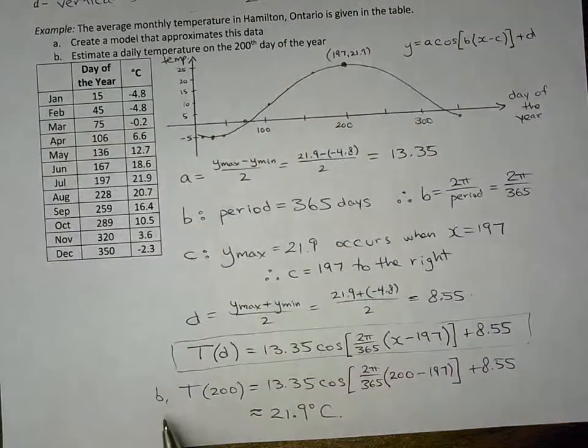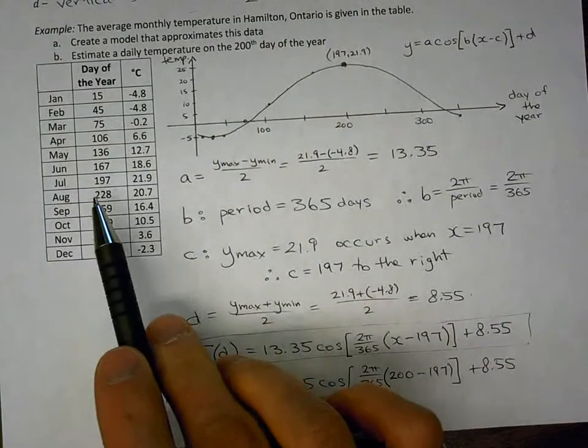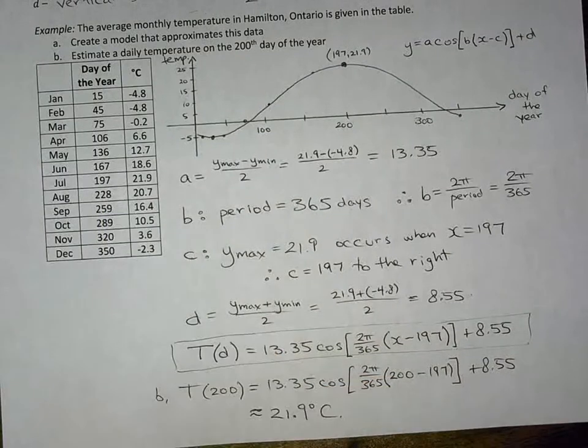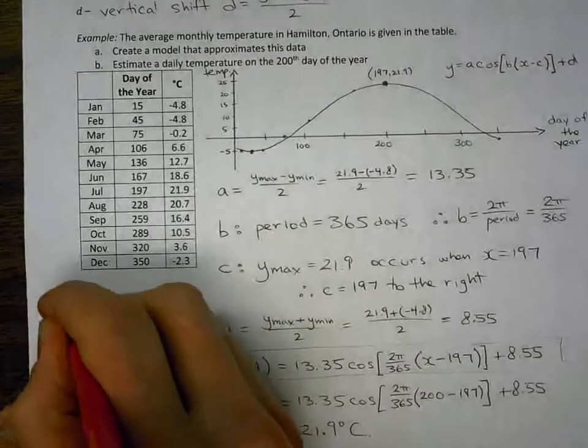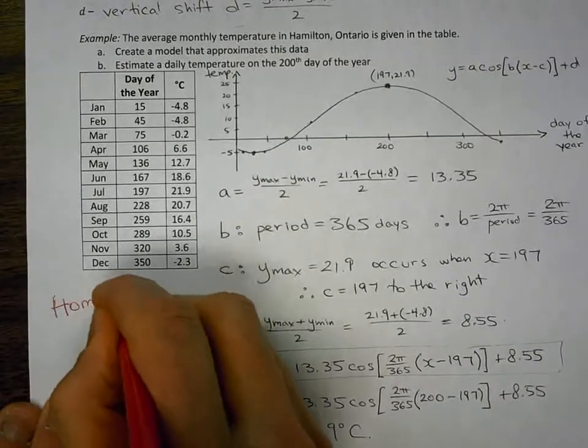The 200th day of the year would be somewhere after mid-August. So yeah, it would certainly be very hot. Kind of actually an uninteresting answer. Should have chosen a different day of the year. But anyways, you can see how your model can be used to make predictions. I think this is really neat. There's lots of applications, like I said. And pretty straightforward too, as long as you can remember how to find those 4 parameters for your model.